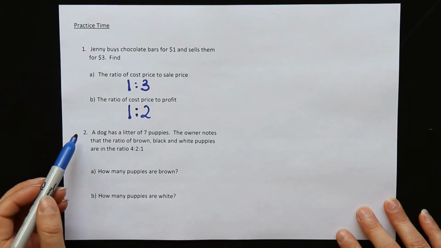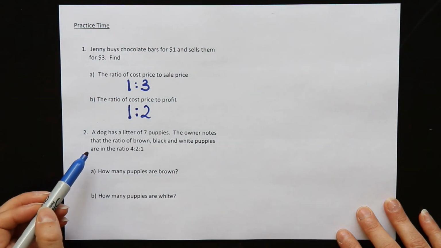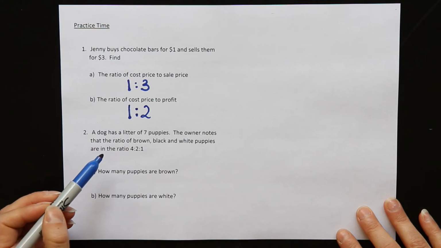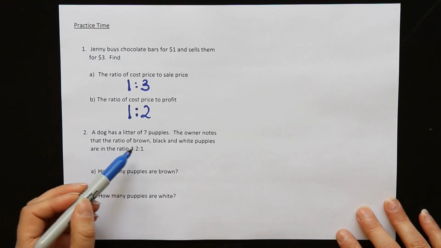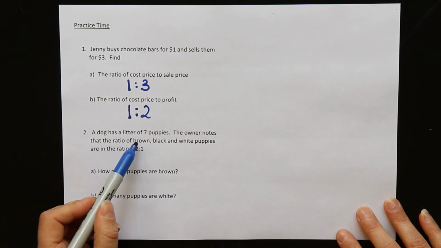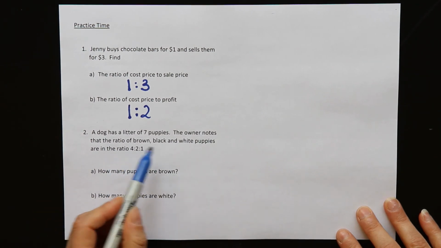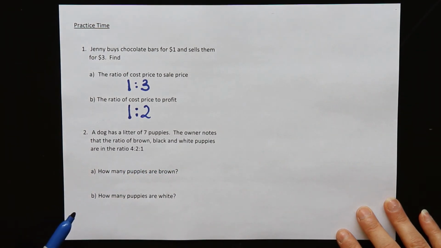And question 2, a dog has a litter of 7 puppies. The owner notes that the brown, black and white puppies are in the ratio 4 to 2 to 1. Now they will be in the order here, so the 4 will be the brown, 2 will be black and 1 will be white. So that's what these questions are here.